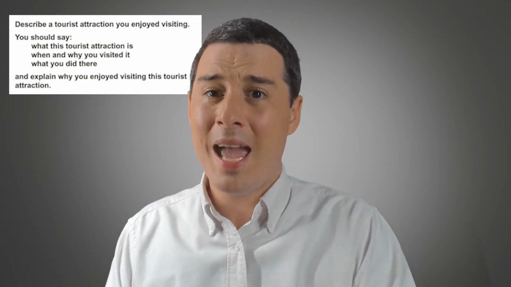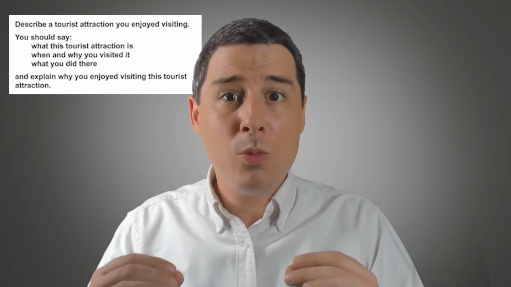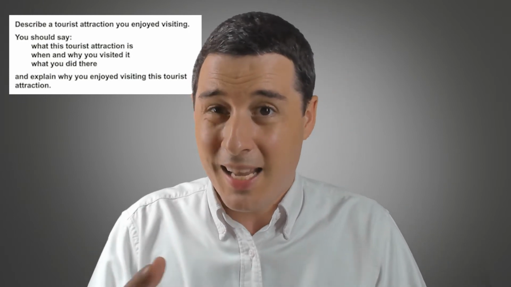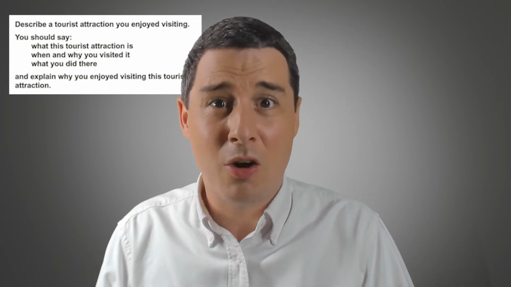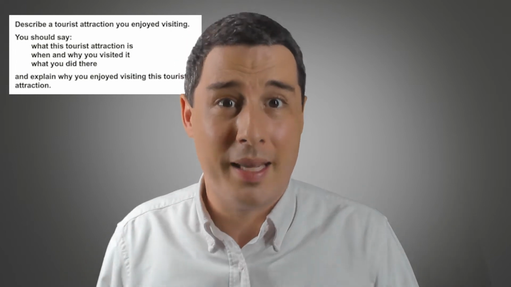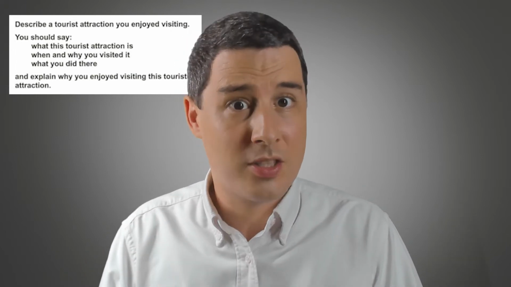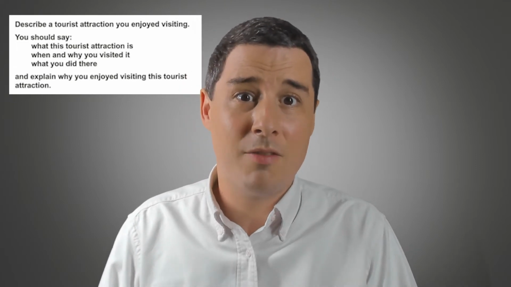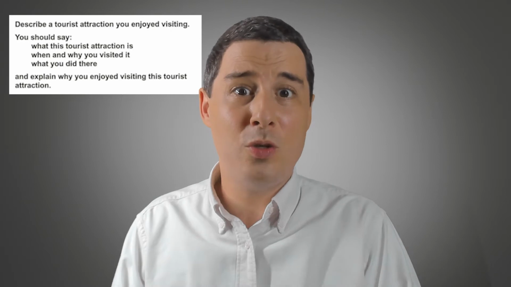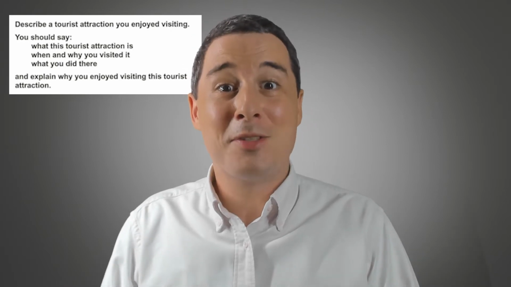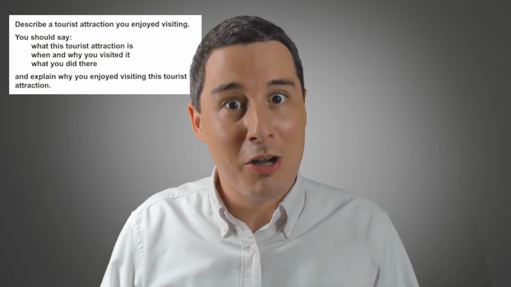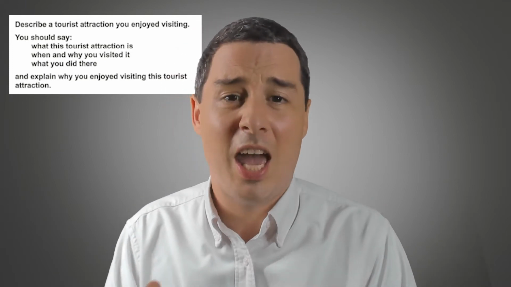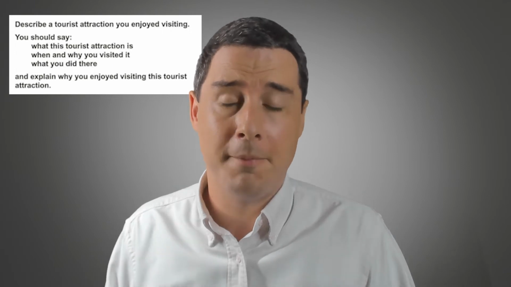Now, what I'll do now is show you how I would plan my own answer for this task card. And this should help you to think of the way that you might plan your own answer for this task card as well. And you could even take some of the ideas that I've got or some of the vocabulary that I'm using as well. You might not be able to use the exact idea because you might not have visited the place that I have visited before. But again, it's going to help you to come up with ideas, hopefully.